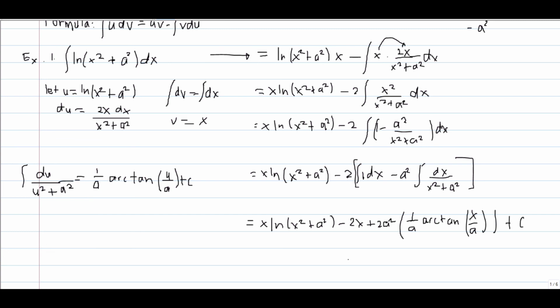Okay, so we finalize the answer. That is equivalent to x ln of x squared plus e squared, then minus 2x, then this e squared we can reduce or simplify, so that is plus 2e arctan of x over e, then plus c. So that is the final answer.